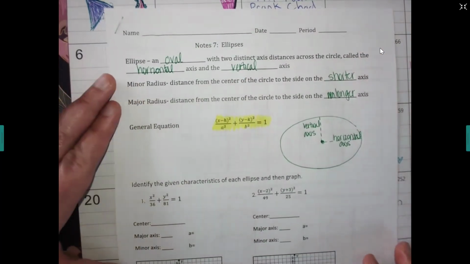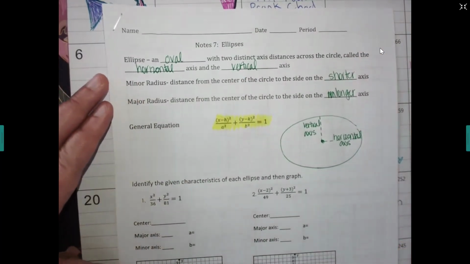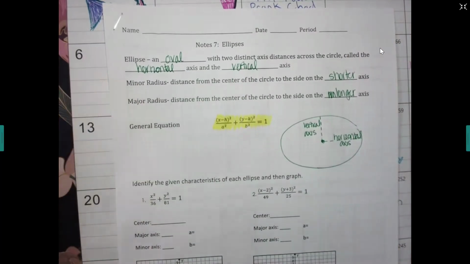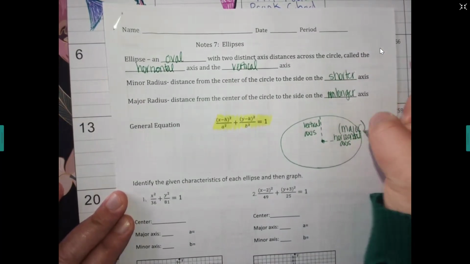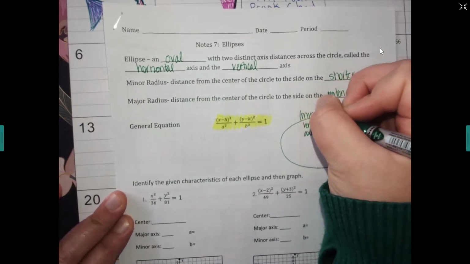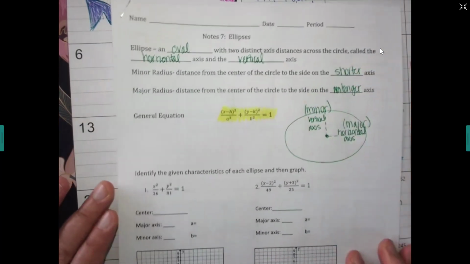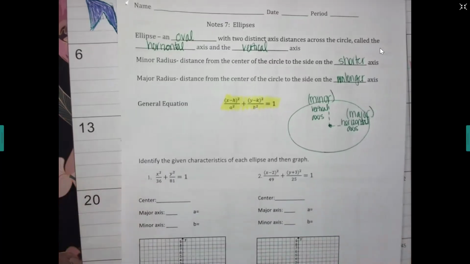Okay, so for the oval that we drew, obviously you can tell it's fatter than it is tall. So this would be your major, and this would be minor. But keep in mind that that could flip-flop. If it was taller than it is fat, then the vertical would be your major and the horizontal would be your minor.